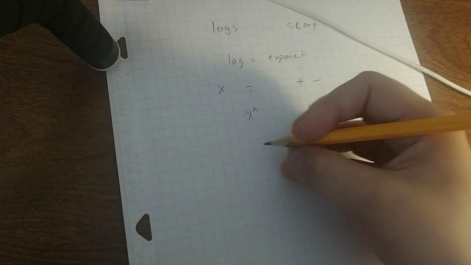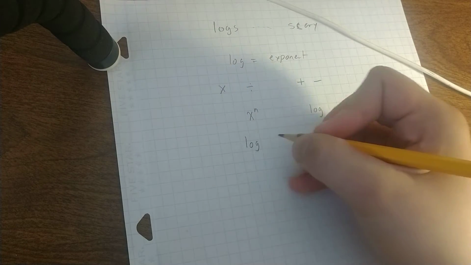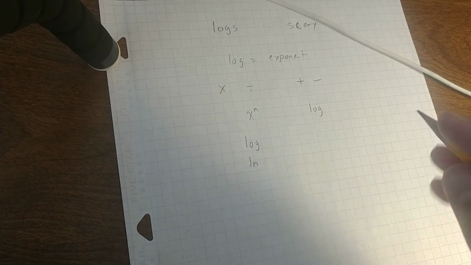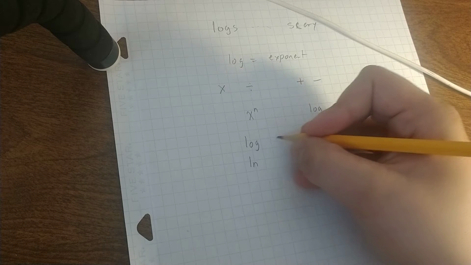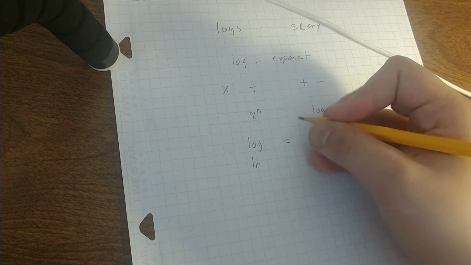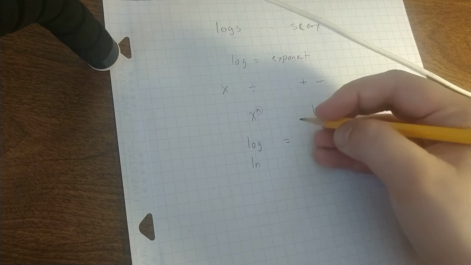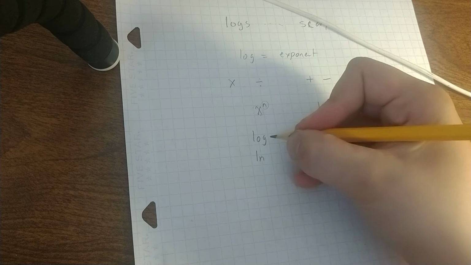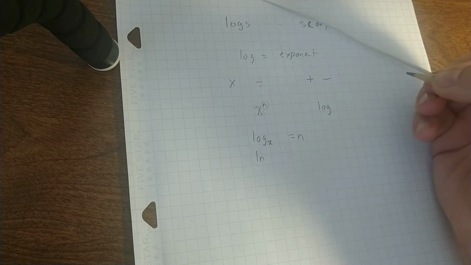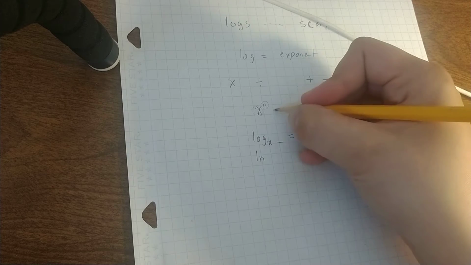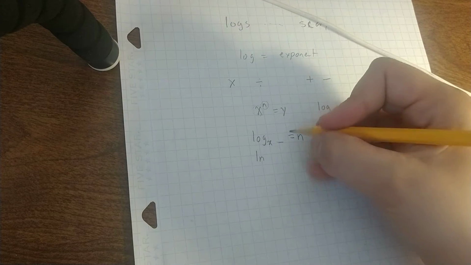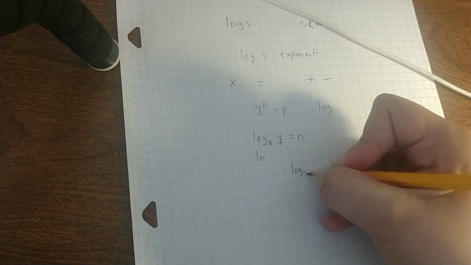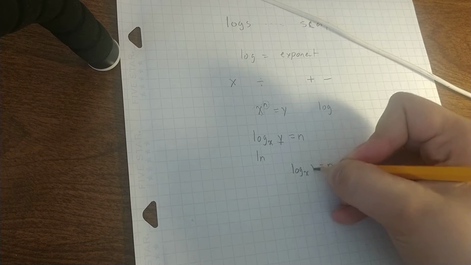Okay, so you're always going to have either log written or sometimes ln, and we'll get to ln. It's called natural log, but we'll get there. So you're going to have log, and it's always equal to an exponent. The number involved goes underneath. So then what goes here? Whatever your answer is goes here. So log base x of n is equal to y.